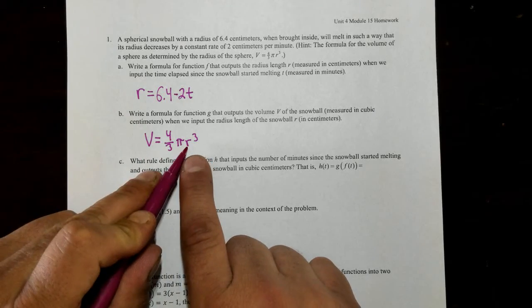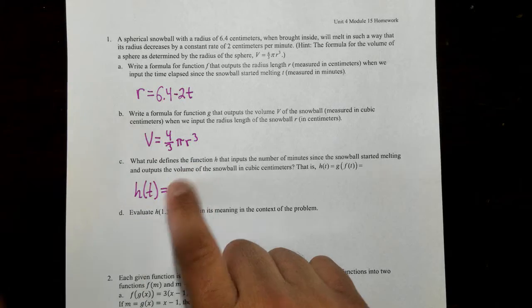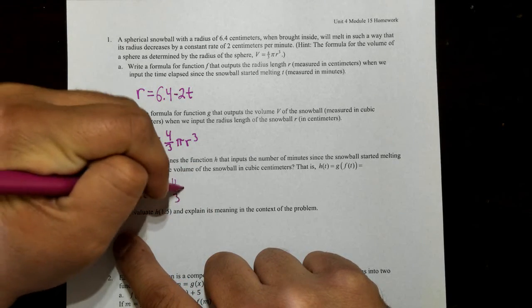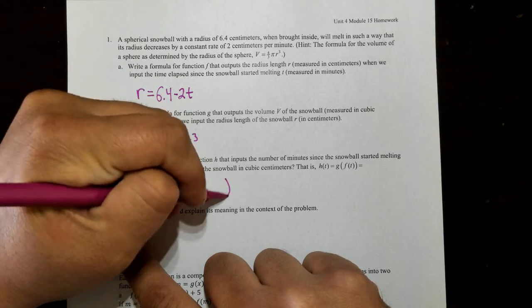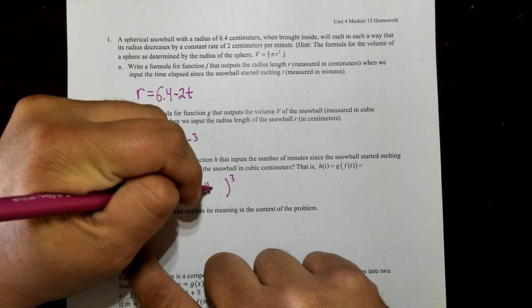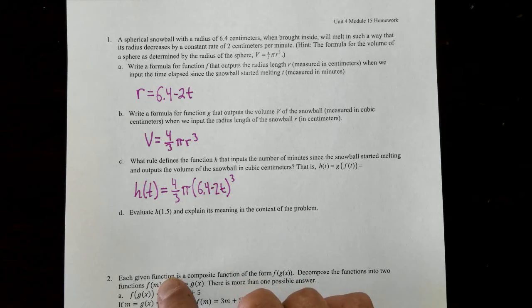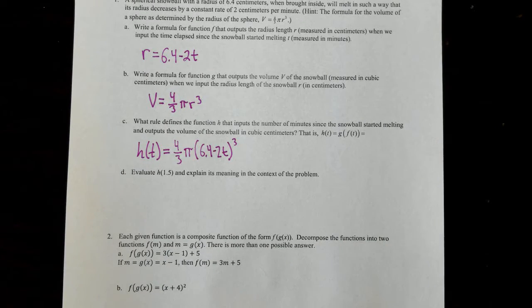Well, we have a radius in here, so how about we just plug in r for r here? And that's what we're going to do. So we're going to have 4 over 3 pi, and then now r cubed, right? But r is 6.4 minus 2t. Awesome. And then D, evaluate h of 1.5 and explain its meaning in the context of the problem.